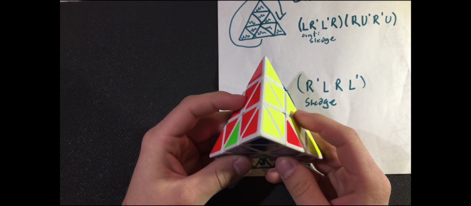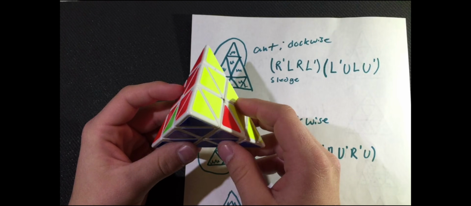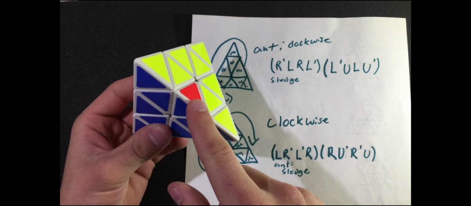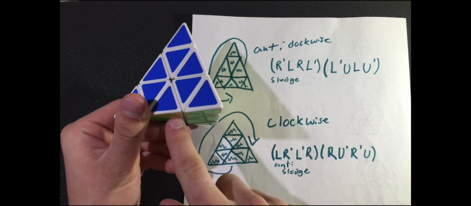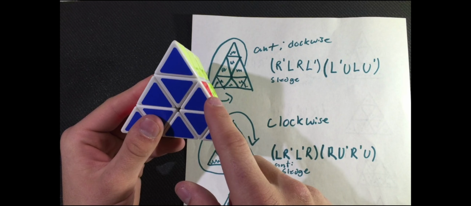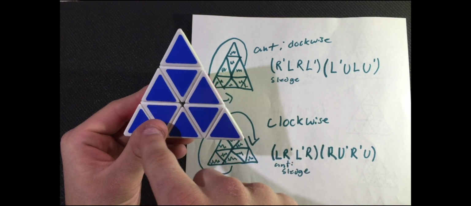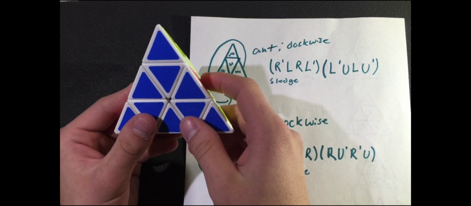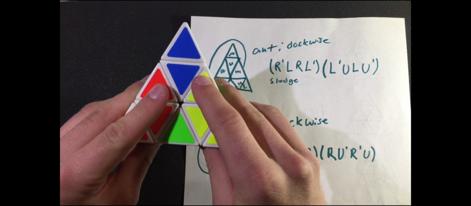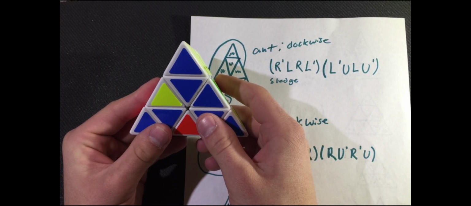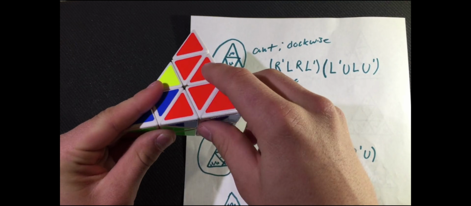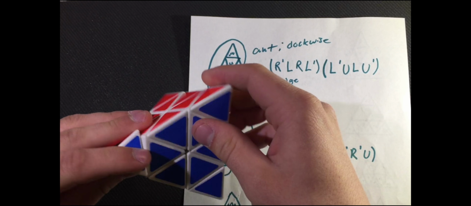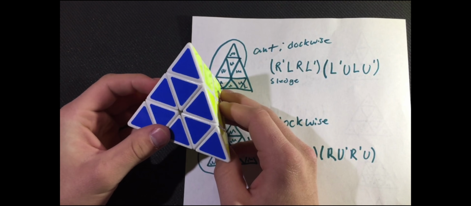Okay, this case is the anti or counterclockwise one. You'll notice this one needs to go here, this one needs to go here, and this one needs to go here. So it's rotating anticlockwise. And here's the algorithm. It's the sledgehammer, so it's R prime, L, R, L prime. And then it's L prime, U, L, U prime. And that will solve that one.